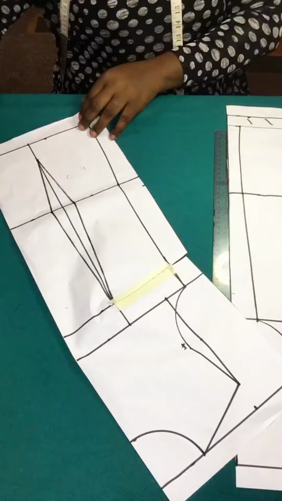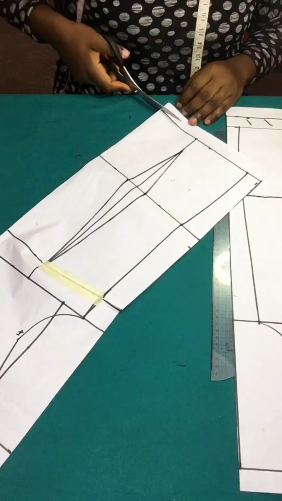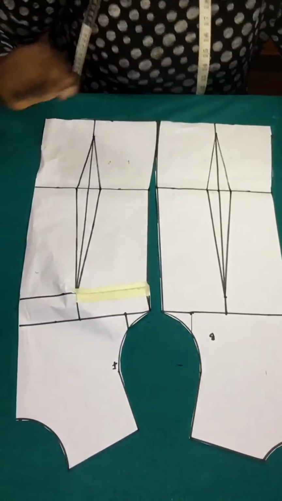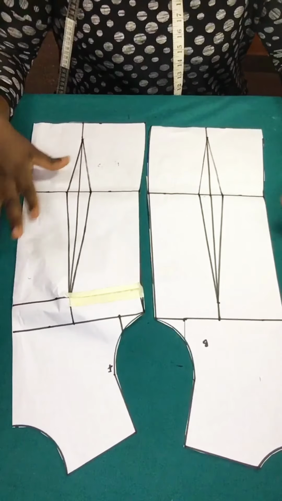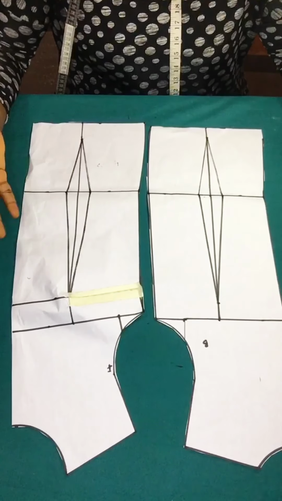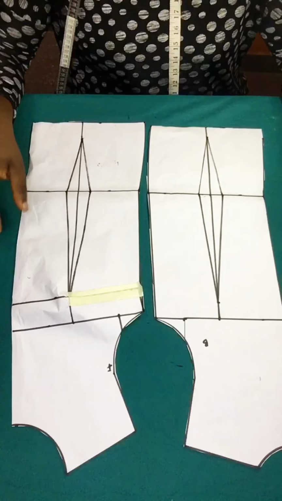And now cut it out. So I'm done cutting, and this is our full scale basic bodice pattern with waist and bust dart.